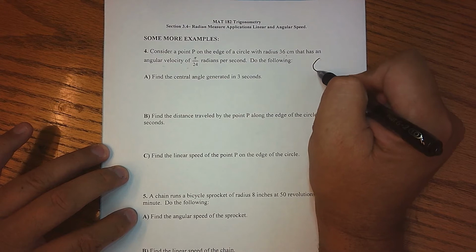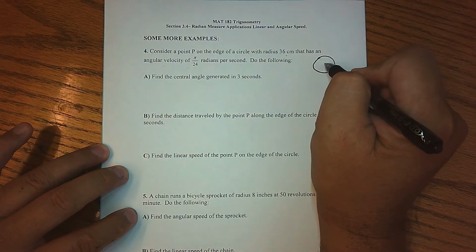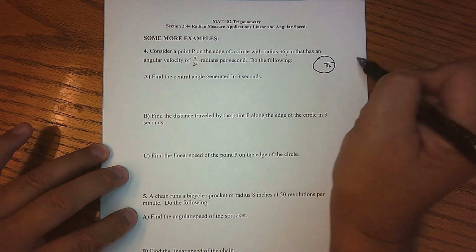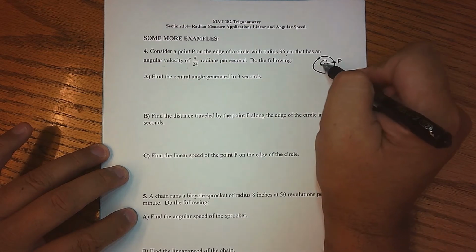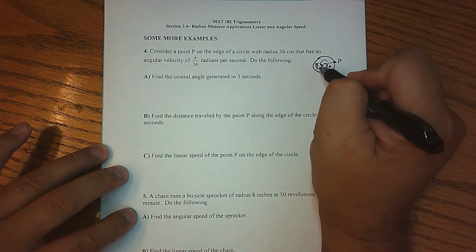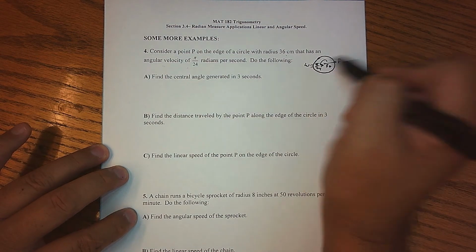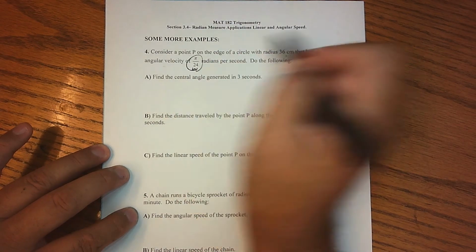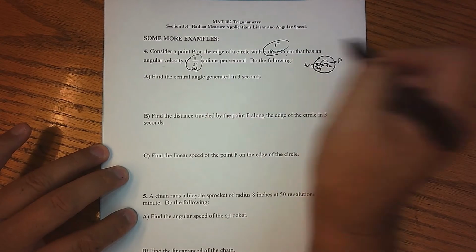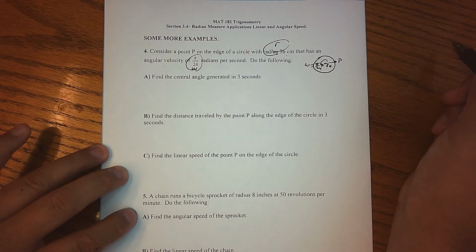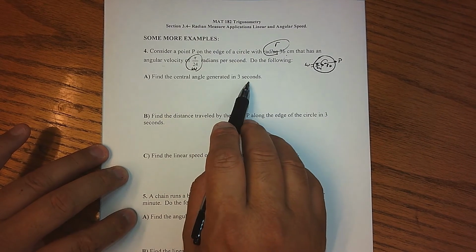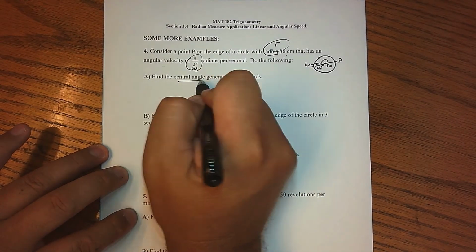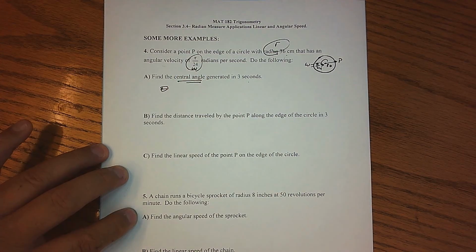So picture-wise, we know that our radius is 36. We're a point along the edge, and we know that we're rotating at pi over 24. So they gave us our omega. There's omega right there, and there is our r right there. So let's see what we need. It says find the central angle generated in 3 seconds. What they're wanting us to do, that central angle is theta.